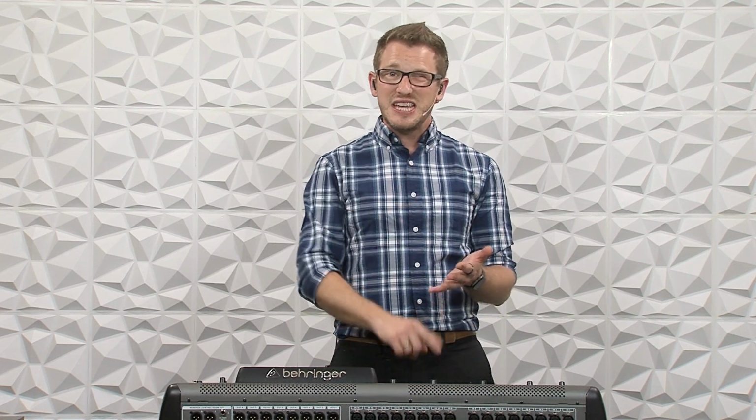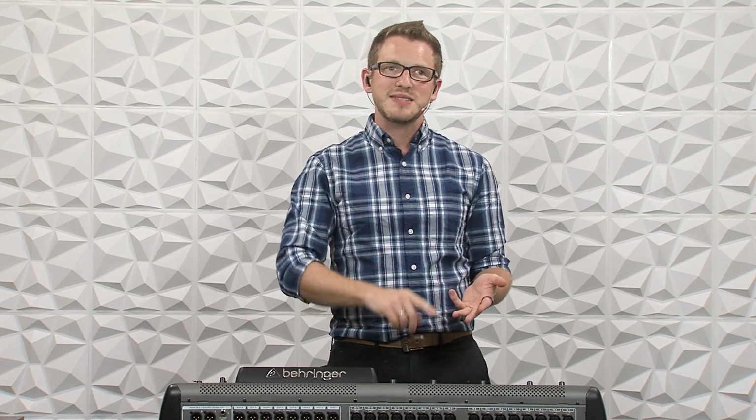Now you can also use the low cut on really any instrument that's on your soundboard. Vocals, acoustic guitar, guitars, keyboards, depending on tracks. All of these instruments can produce some subwoofer information, but that subwoofer information might not be the thing that you want to actually have coming through your subwoofers.